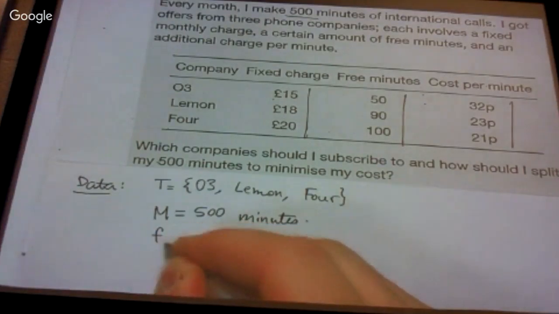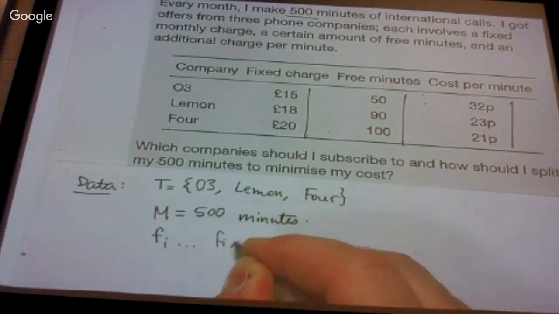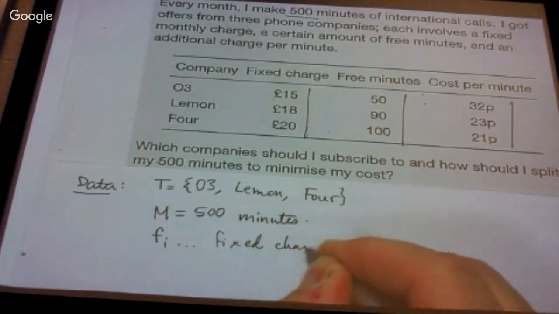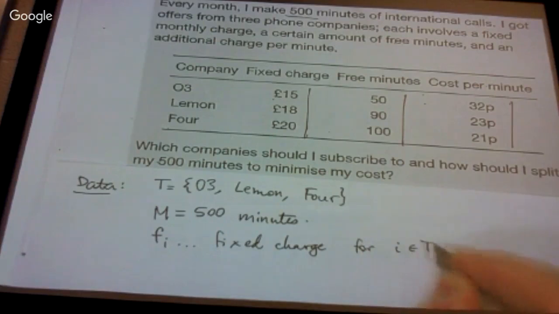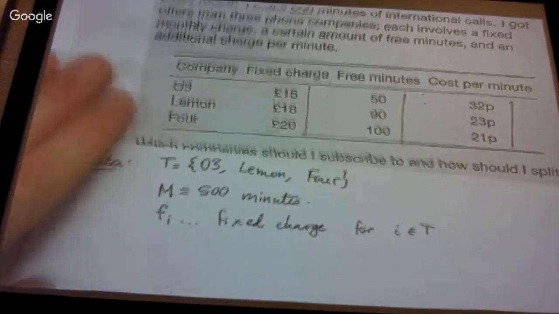And I can say FI is the fixed charge for each of the telecoms, so I will have 3 different values, depending on which telecom I'm looking at.